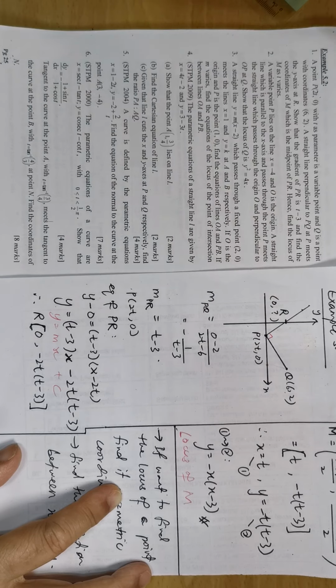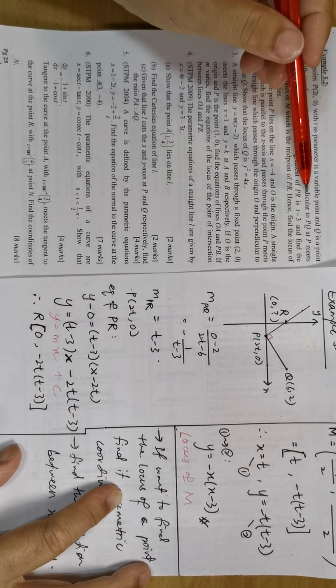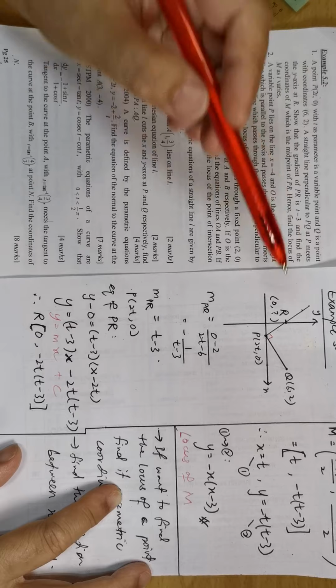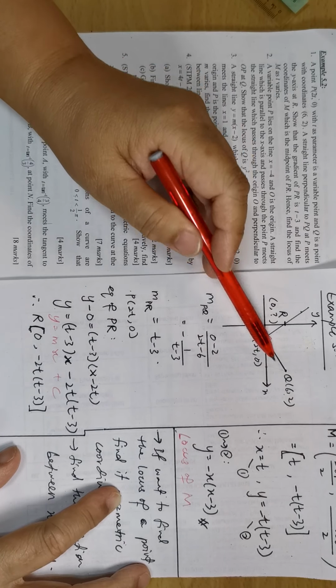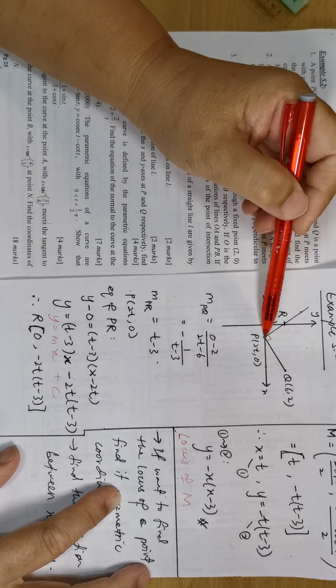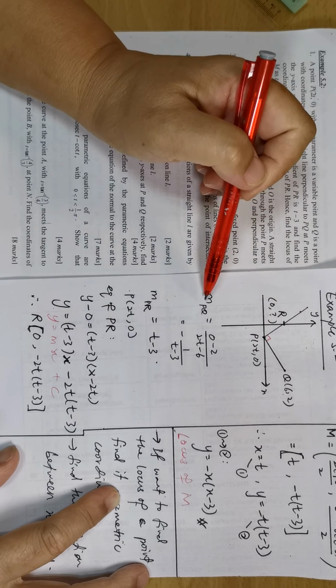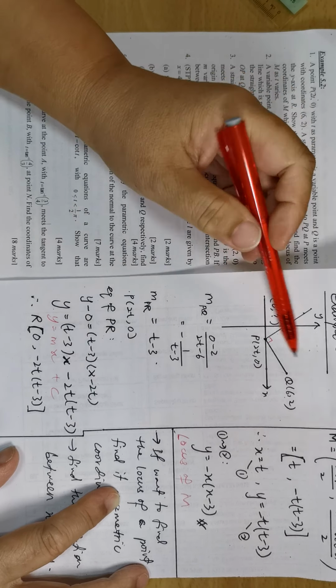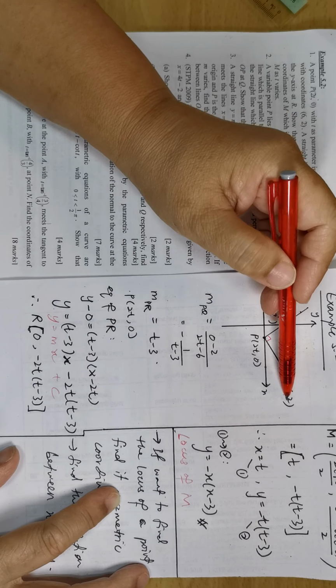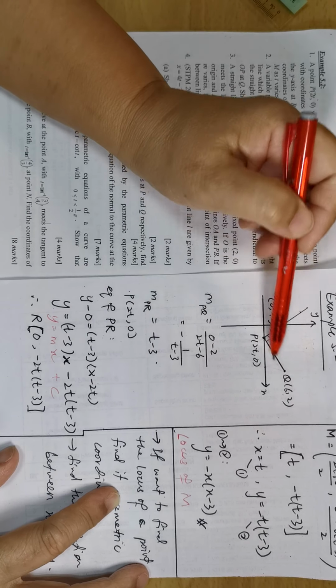So show that the gradient of PR is t minus 3. Because it is perpendicular, we have to find the gradient for PQ first. Use the formula for gradient: y minus y over x minus x.